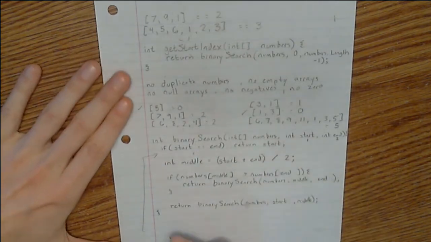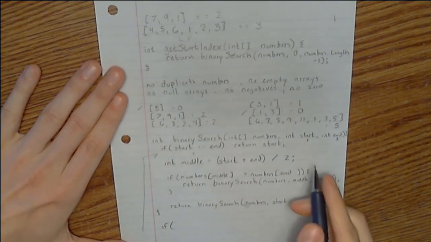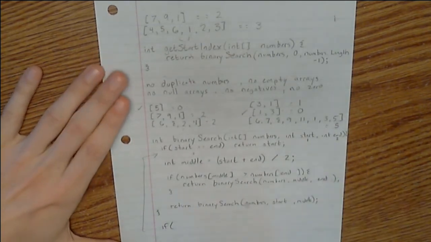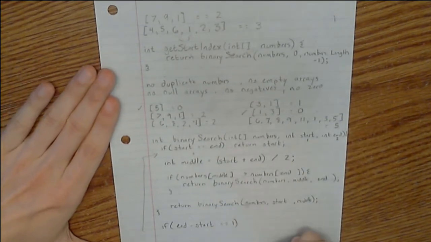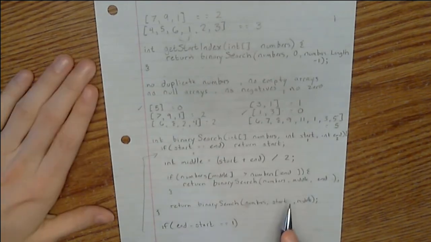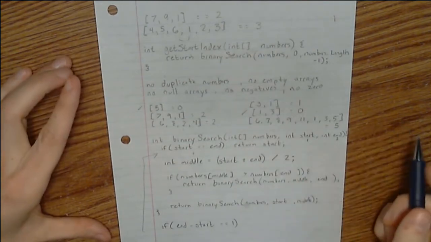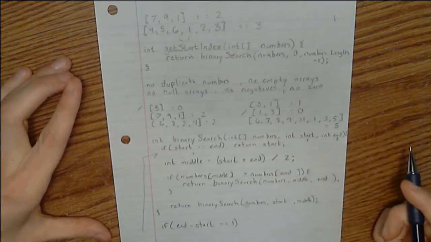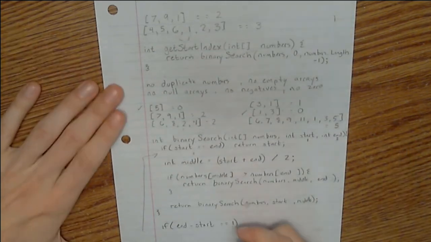So, we'll insert in here if they are 1 apart, so if end minus start equals 1. Make sure that adds up. They should always be 1 apart regardless of where in the array you are. Okay, looks good. End minus start equals 1.